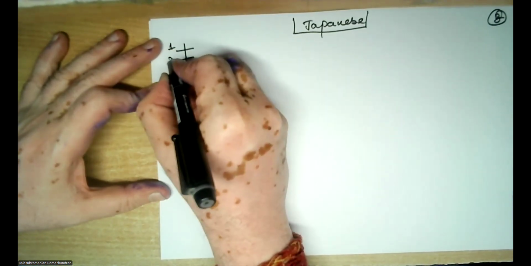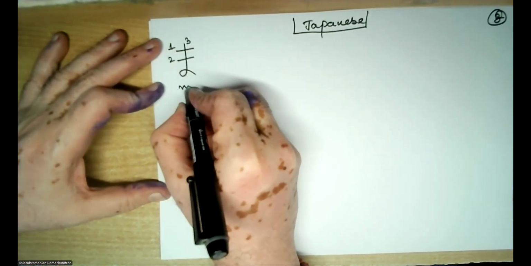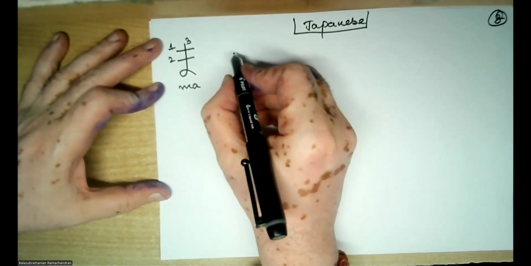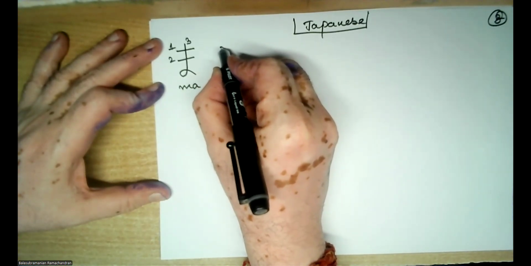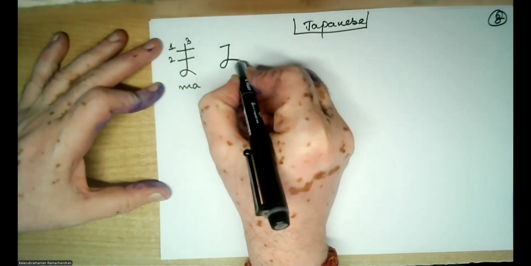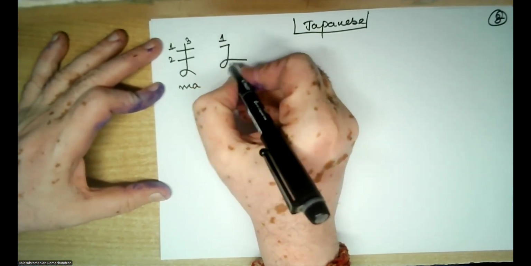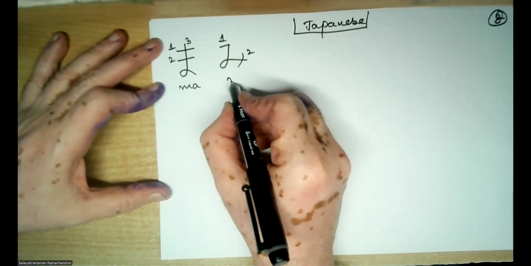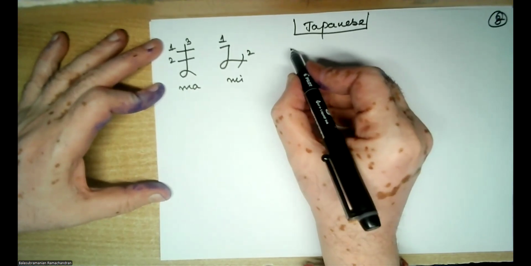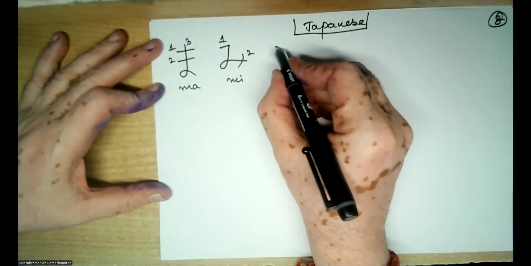Okay, one, two, three. That's ma for you. And then mi. So you have stroke one, written like this, and then stroke two, which cuts it like this. Mi.